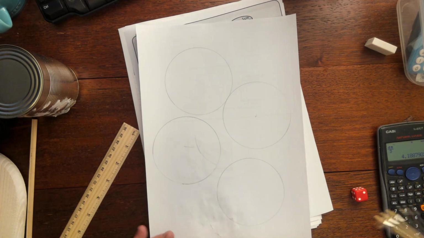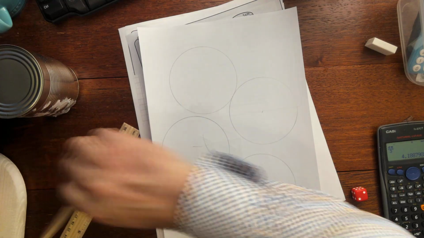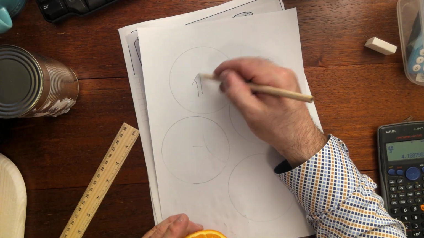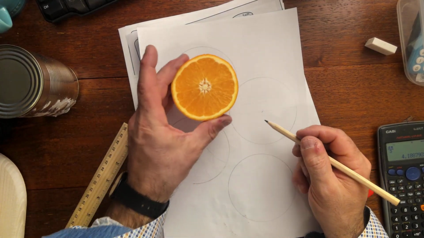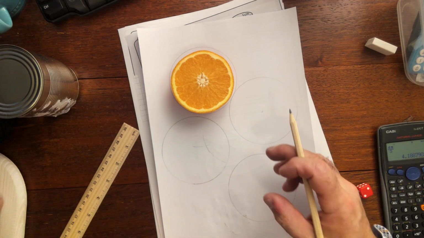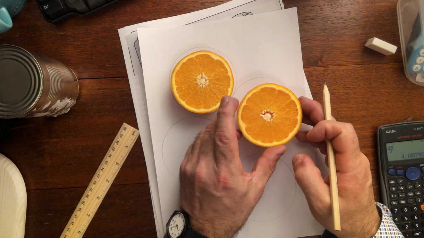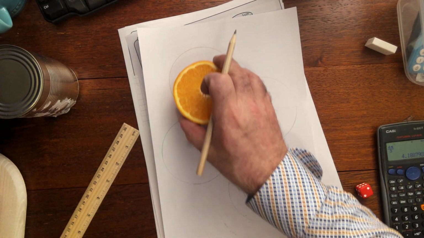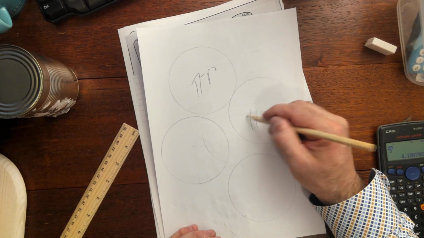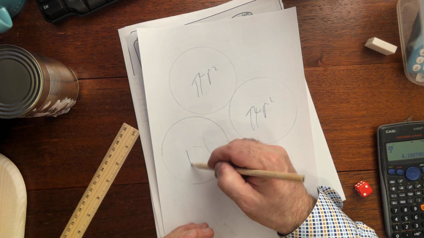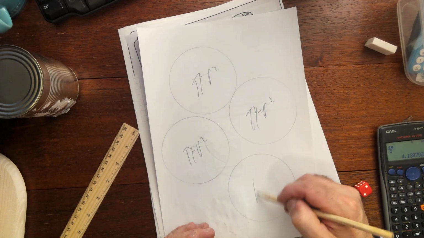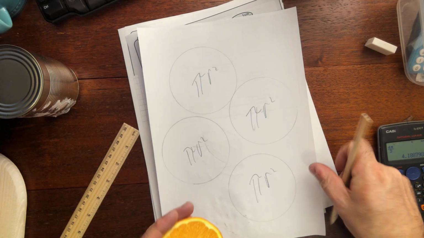Okay, so we've 4 pi r squared. Each one of these is pi r squared, this thing. I'll show you 2 of them right now, but I need to cut up another orange, the equivalent, and you don't need to. You get the idea? So it's pi r squared, pi r squared, and pi r squared.